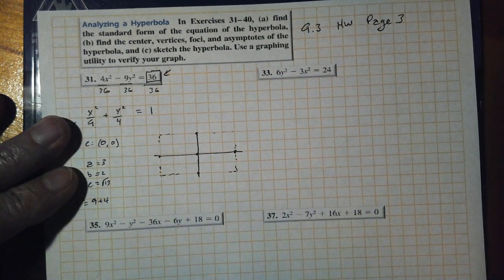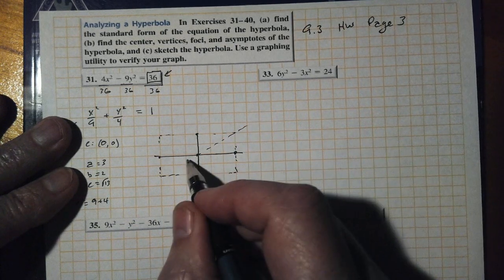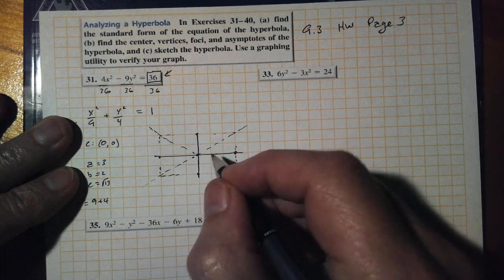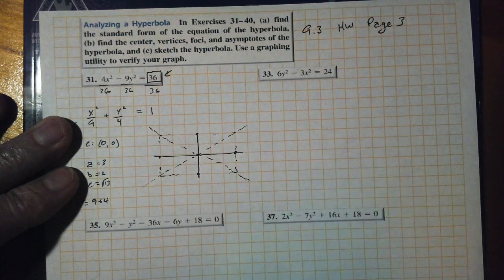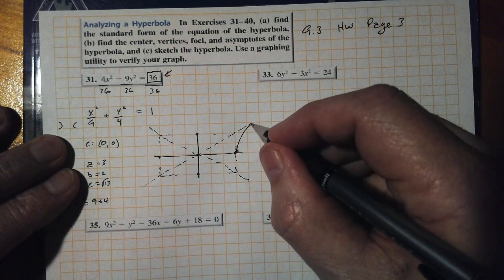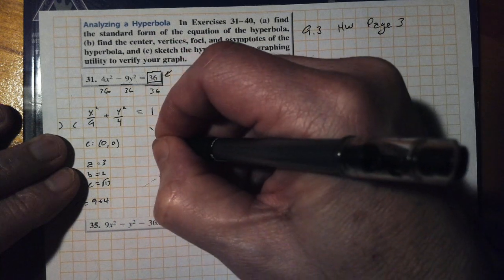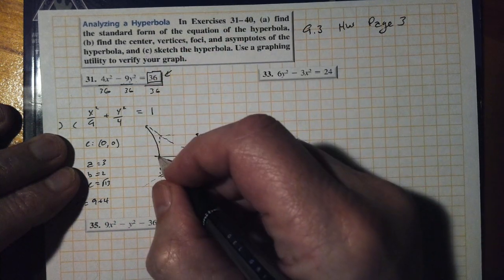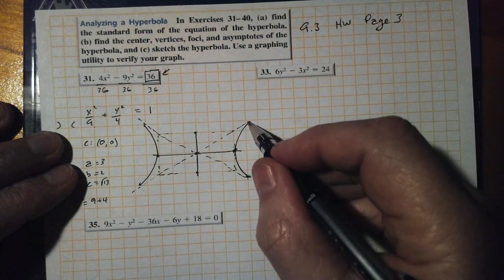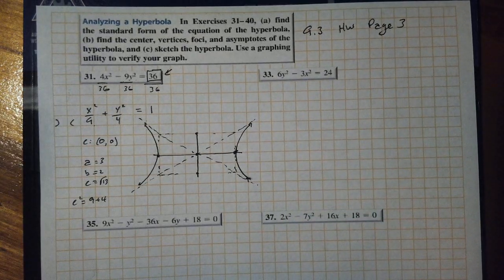And here are our asymptotes through those corners. This opens right and left, so I'm going to take it from here to that asymptote, get to it pretty quickly. Don't cross it, but don't pull away from it either. Okay, so that is the hyperbola.